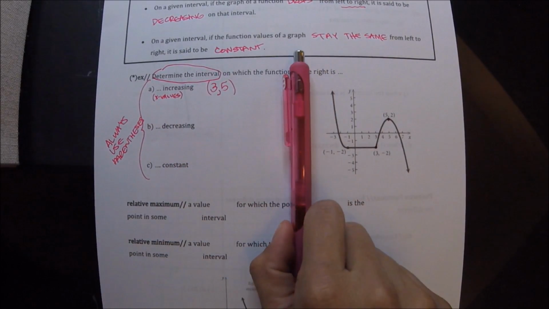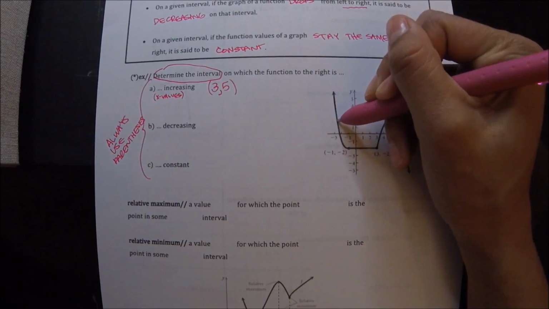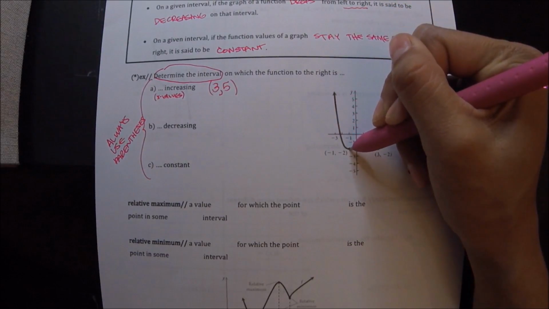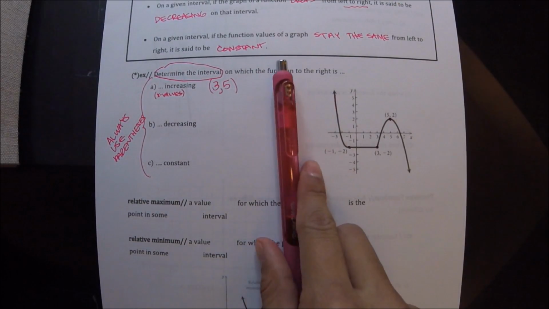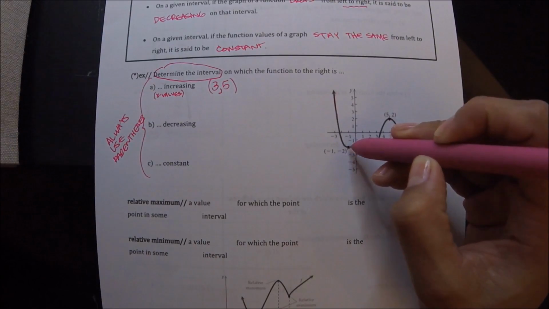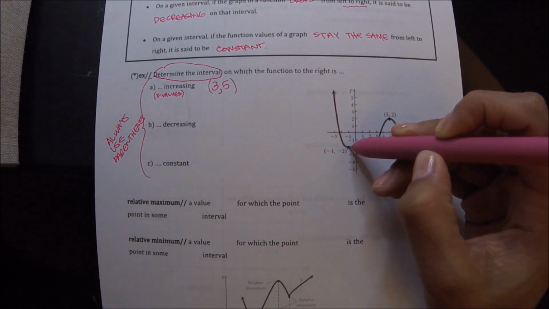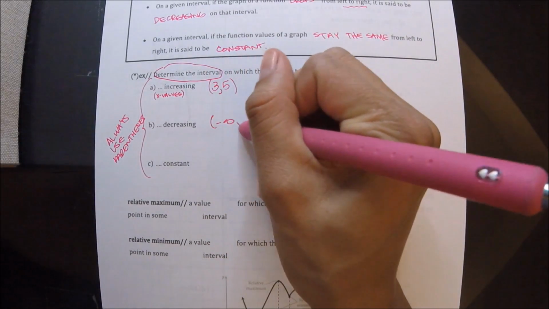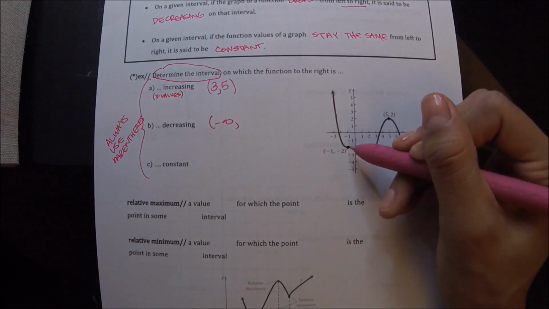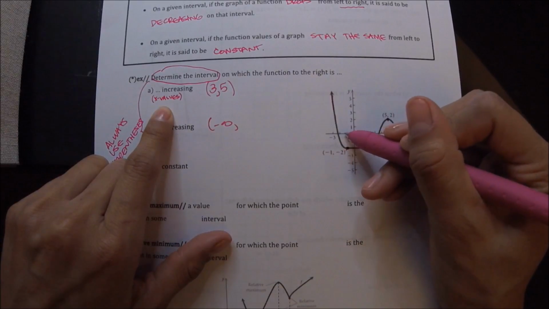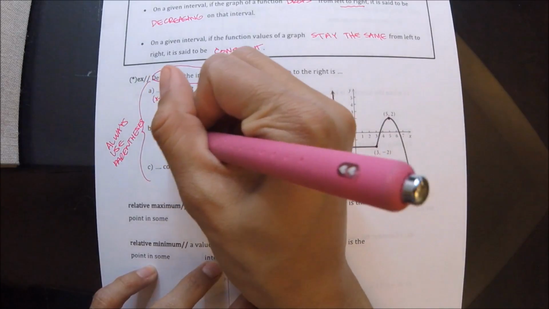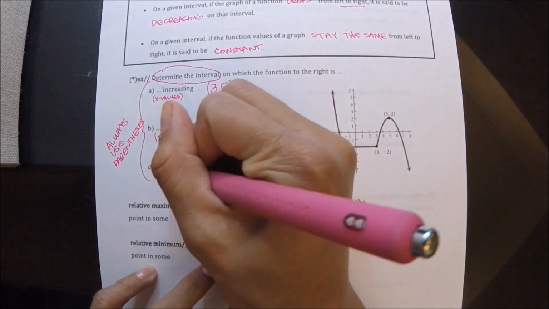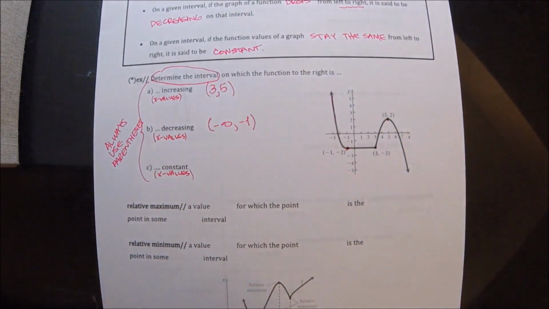And then let's go to decreasing. So again, we're just going to start left. Well, this is showing that from left to right, it's going down, and that's from negative infinity all the way up to right here. That's when it stops decreasing. So it's decreasing from negative infinity up to, we're going to use the x value, remember, so up to negative 1. And I'm going to use parentheses. So it's still always left to right, so that's why it's the x values for all of these.